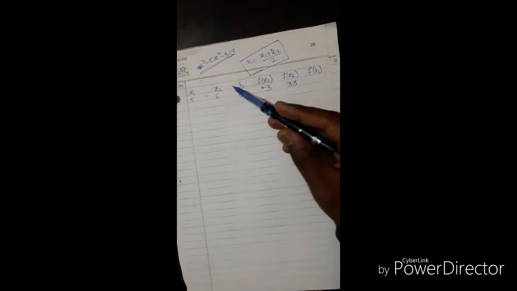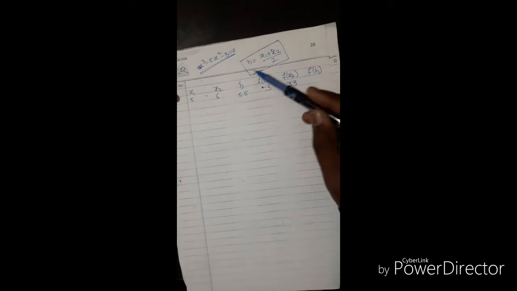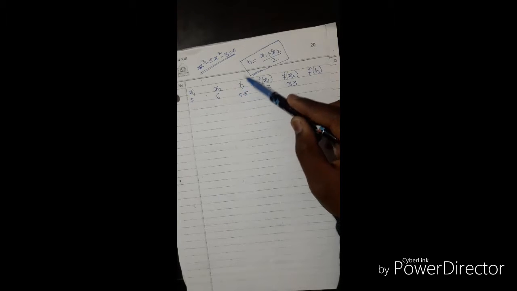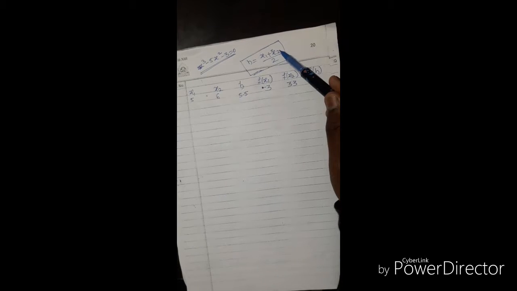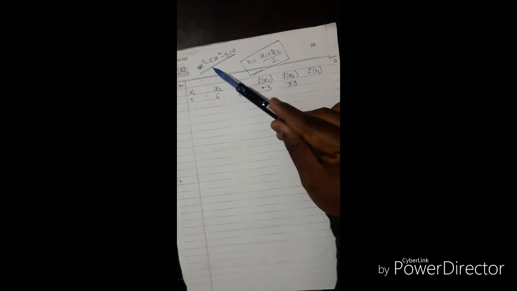Now we have taken these values x1, x2, h, f of x1, f of x2, and f of h. When we are finding h, we have the formula of the bisection method, that is h is equal to x1 plus x2 divided by 2. Then we put this h value in equation 1, and we will receive f of h.